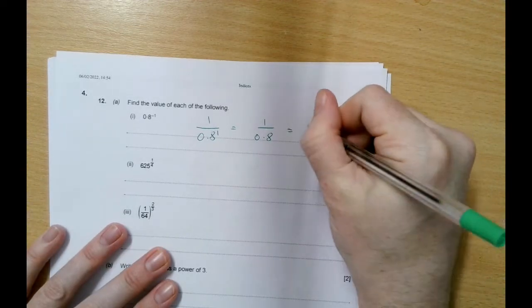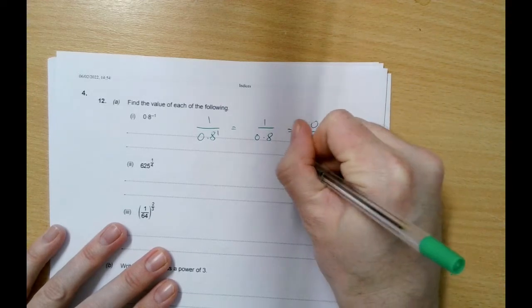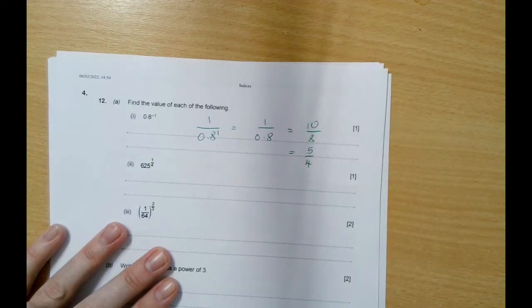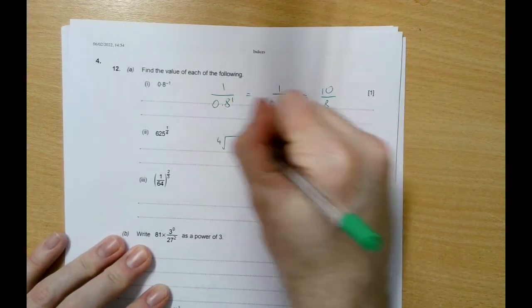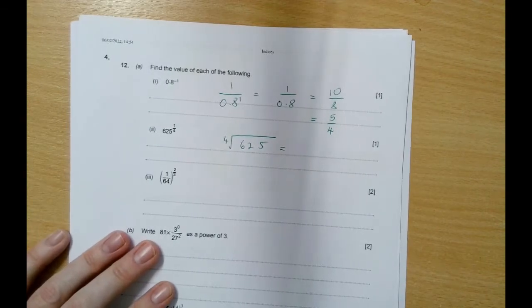So the easiest way to do this is probably just to times top and bottom initially by 10. So that's 10 over 8. And then I can say, well, that must be 5 over 4 by the time I'm finished, okay? Now again, we've got that quarter. That means it's a 4th root, which initially looks really, really hard, but it won't be hard. They're only going to give us certain numbers.